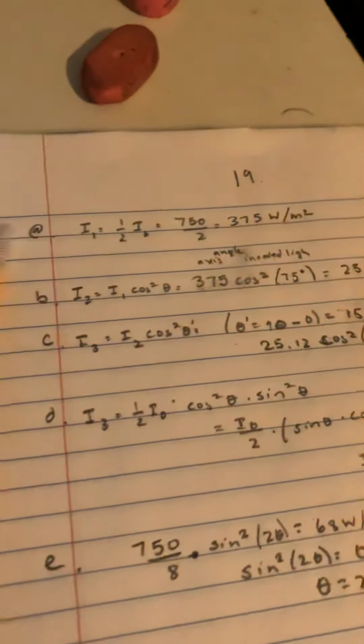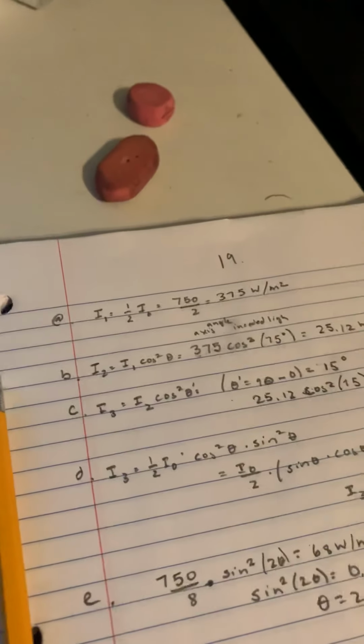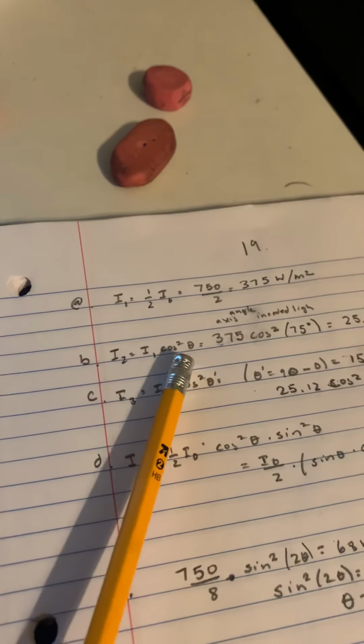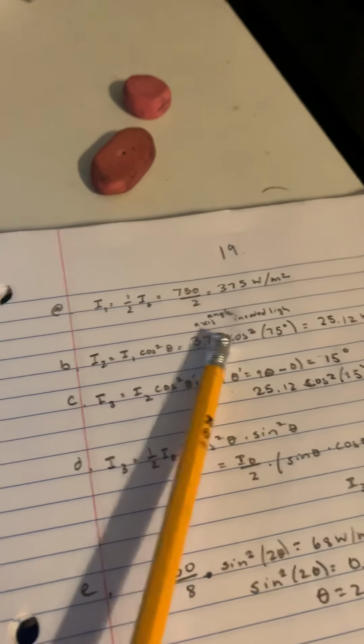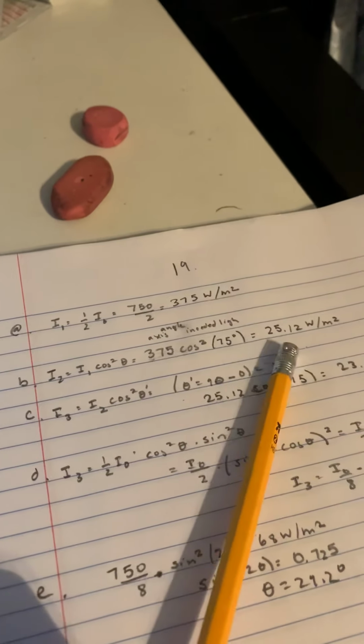For part B, what is the intensity of the light after it passes through the second polarizer? Since it passes through a polarizer with an angle, we use this equation: I2 is equal to I1 cosine squared of theta. So 375, and my angle given was 75 degrees. That answer is 25.12 watts per meter squared.